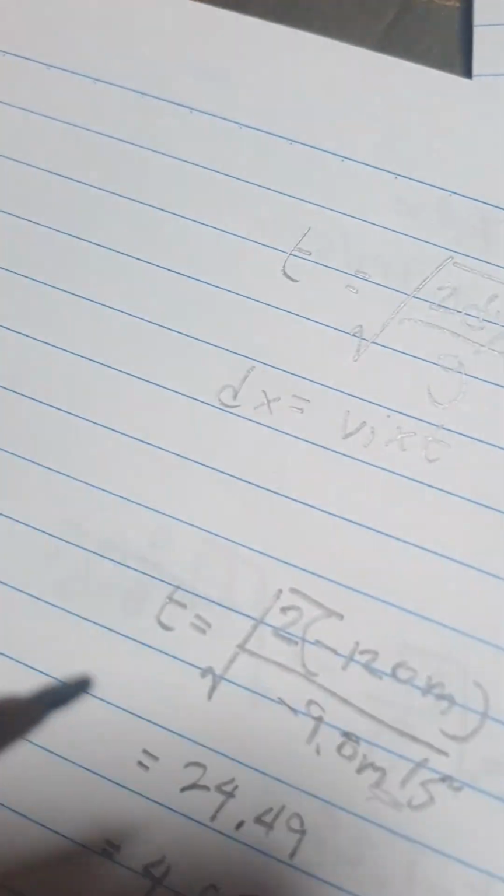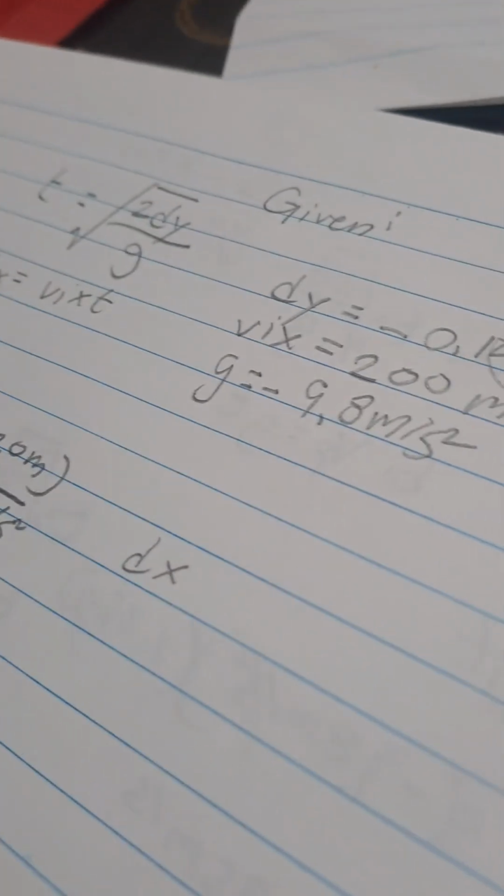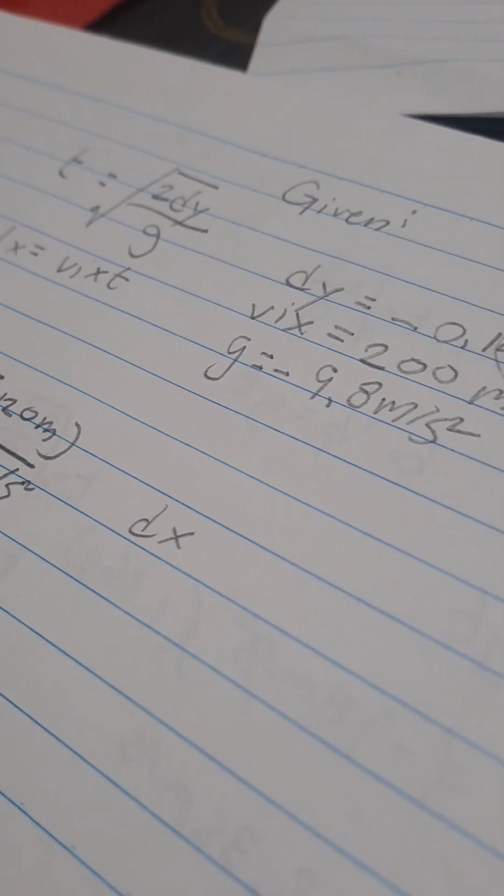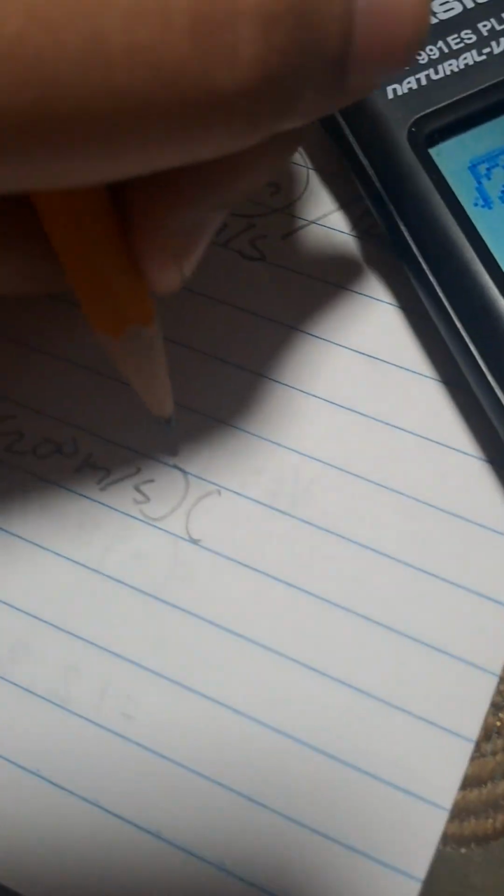So now that we have our time, we can go immediately to our range, in other terms, our horizontal displacement. Okay, let's start solving. So VIX, given that our VIX is 200 meter per second, and then our time, which is multiplied to, is 4.95 seconds.